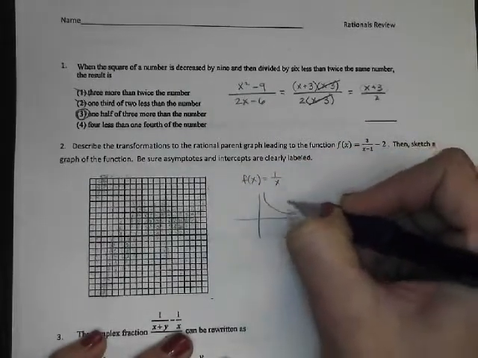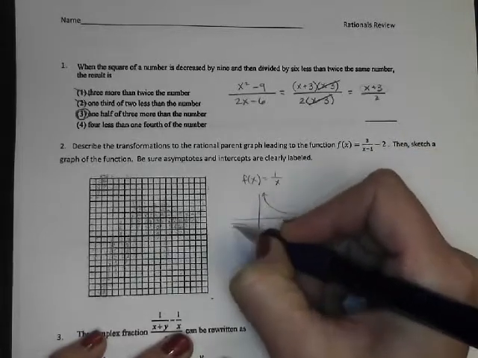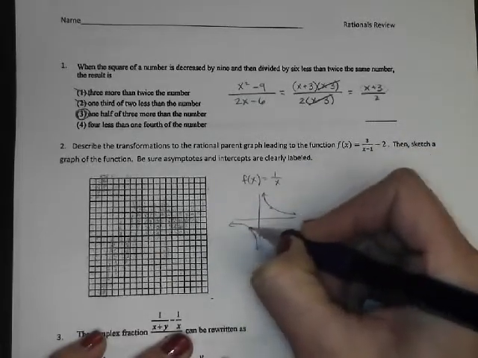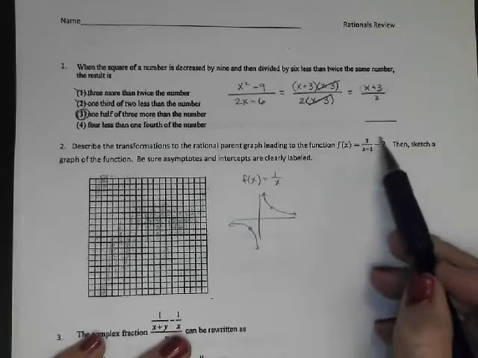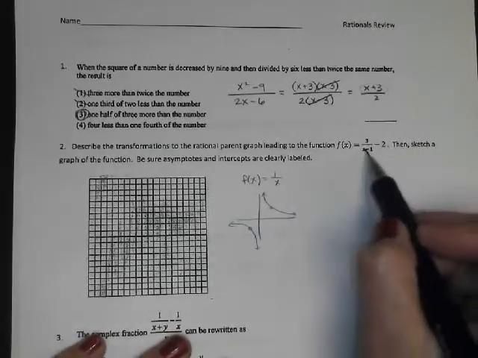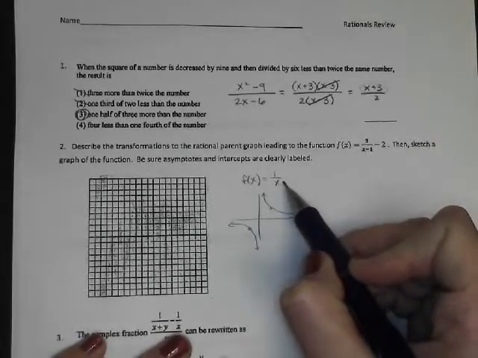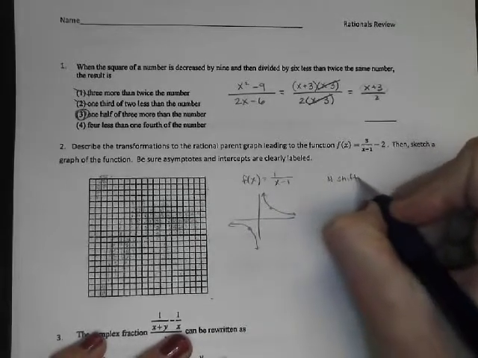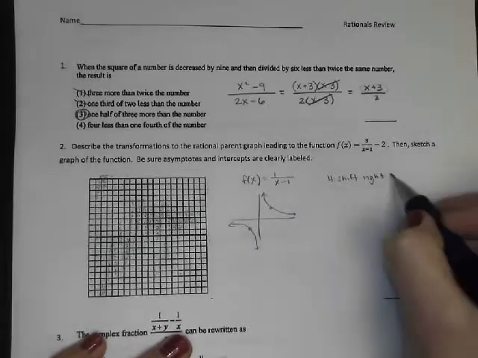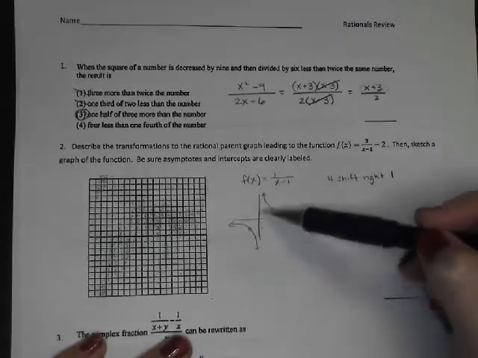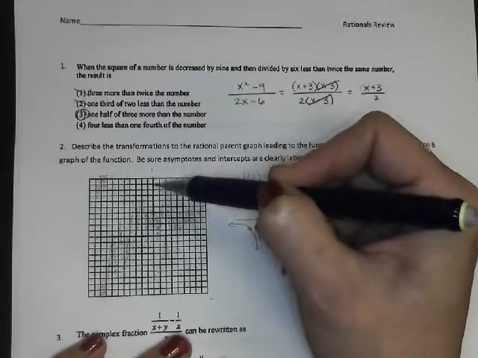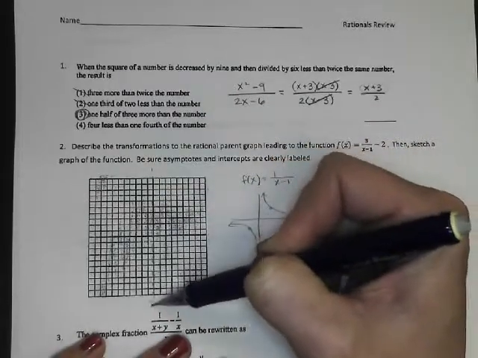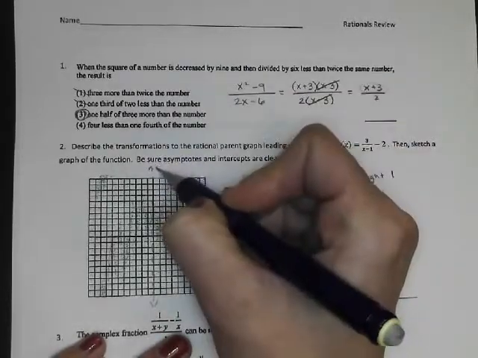It's got an asymptote on the y-axis and the x-axis. It's got (1, 1) and (-1, -1). So this has a few transformations. Number one, if you subtract 1 within the function, that's a horizontal shift right 1 unit, which is going to take a vertical asymptote and move it right 1 unit. So the new vertical asymptote will be at x equals 1.